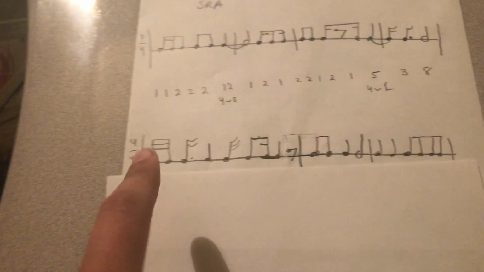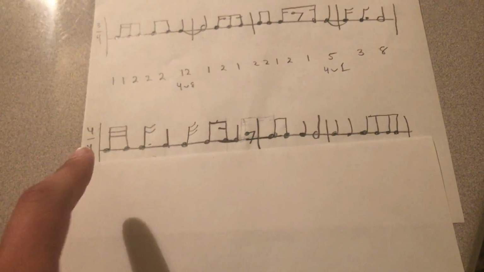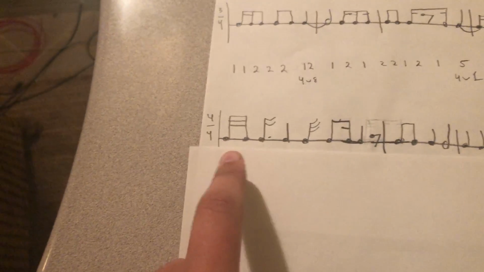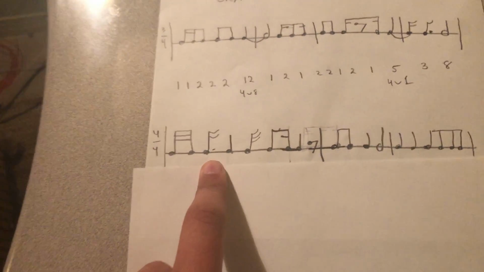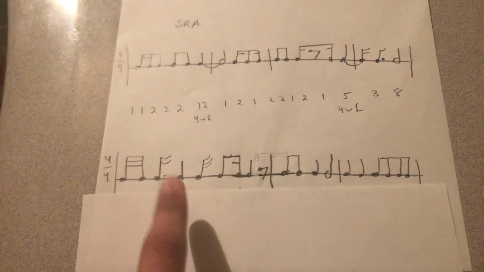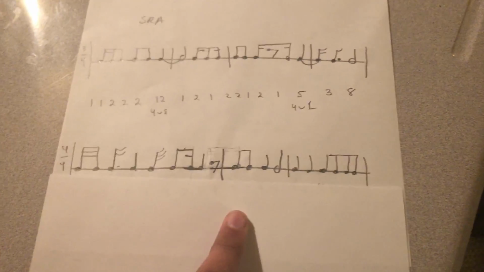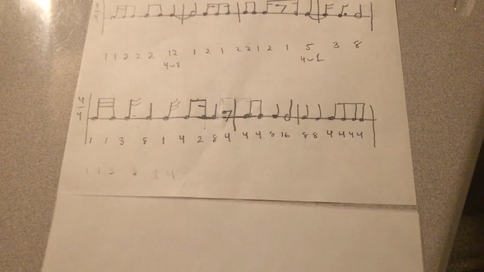Take the smallest note, 32nd, count that as 1, and then find out how many are in each different note. So for instance here, 1, 1, this is a dotted 16th, so that's 3 32nds. 4, that has 8 32nd notes. So if you want, you can go throughout, but here's all the numbers.